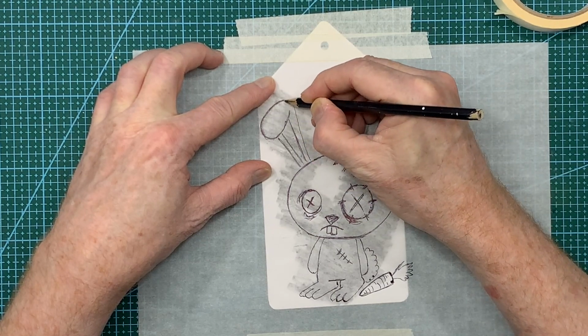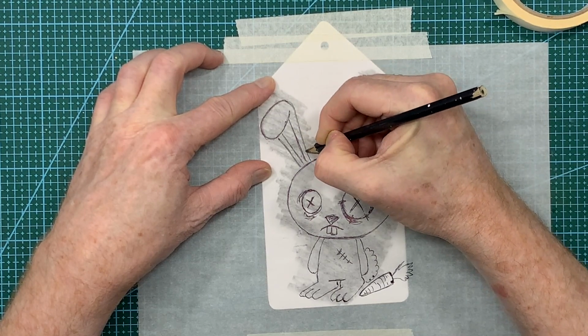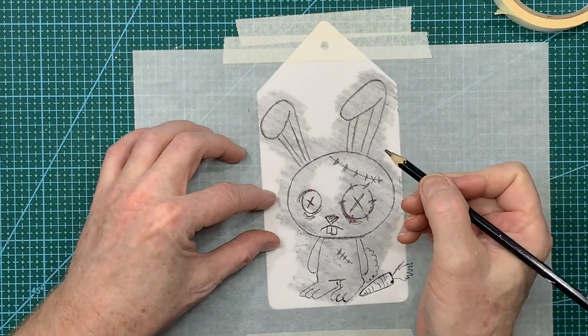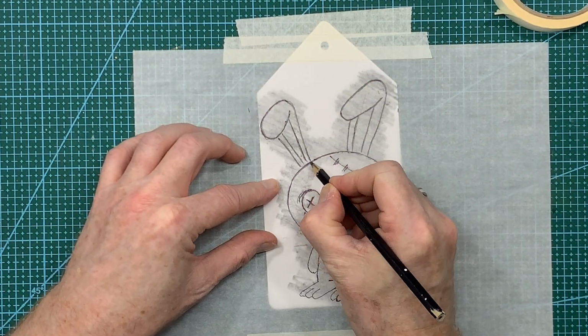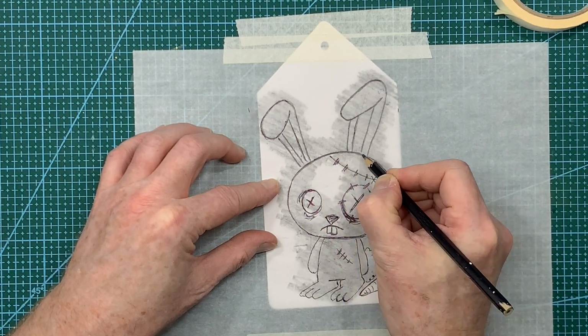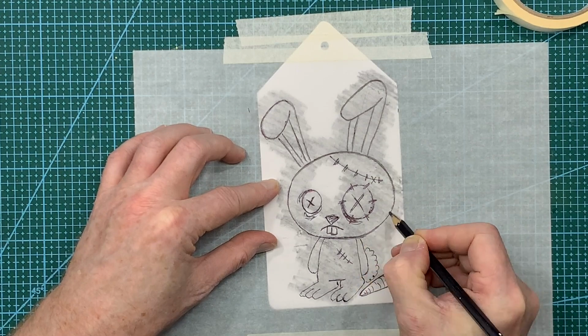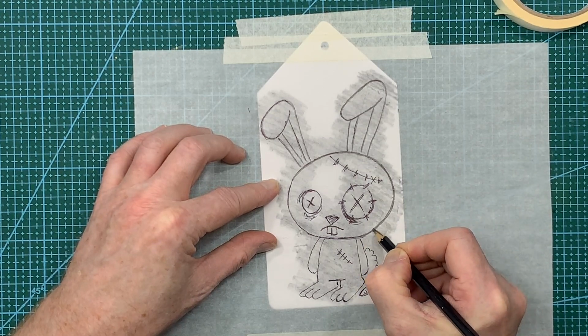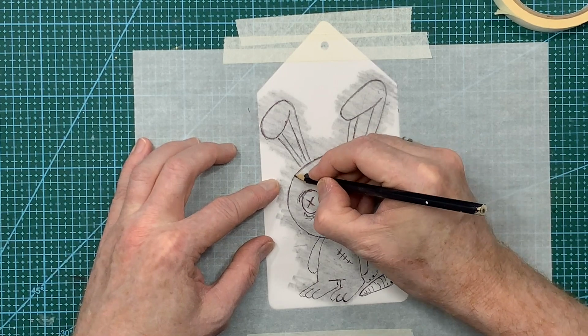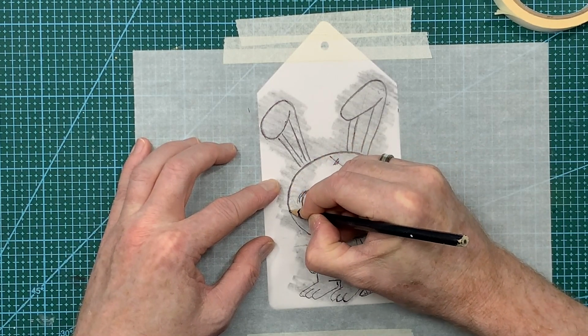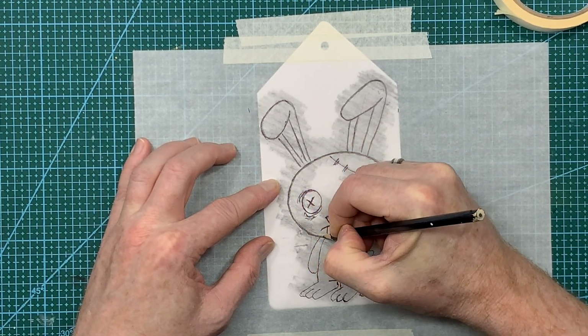And we can always rub it out and just change it. This is just to get that kind of basic outline shape and positioning.